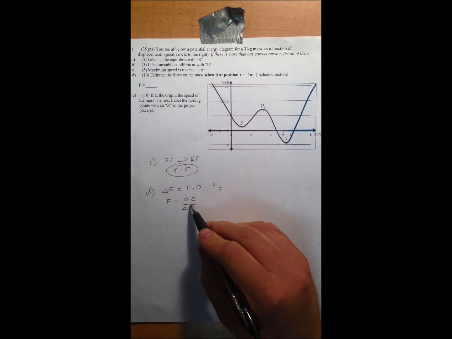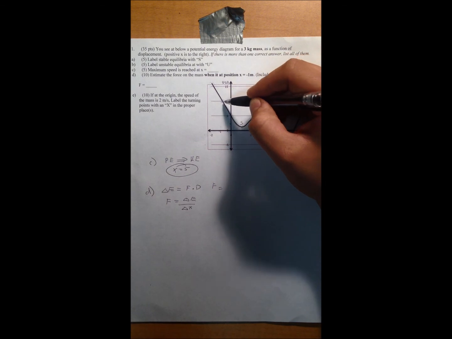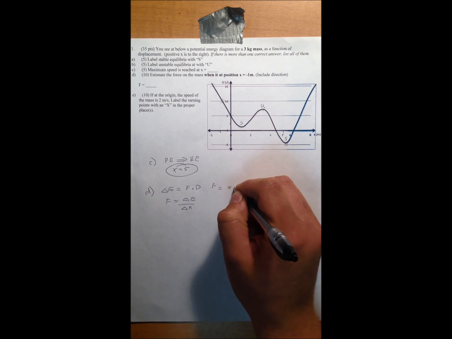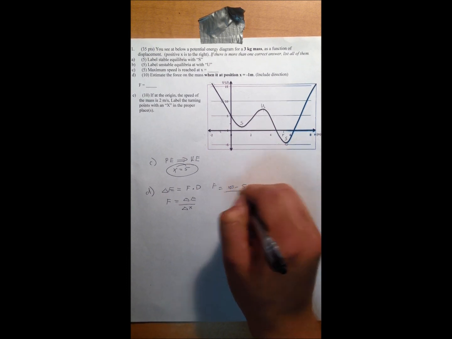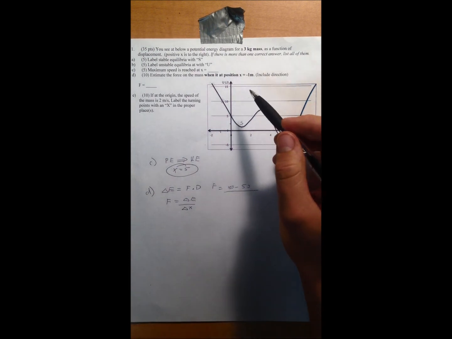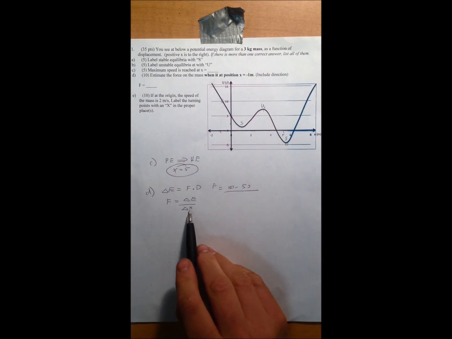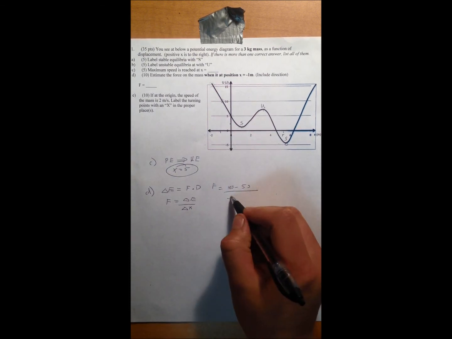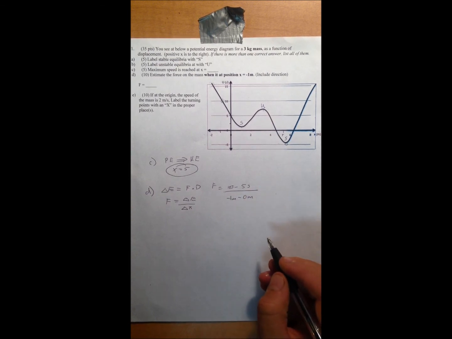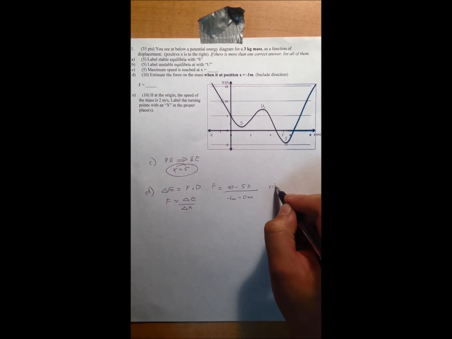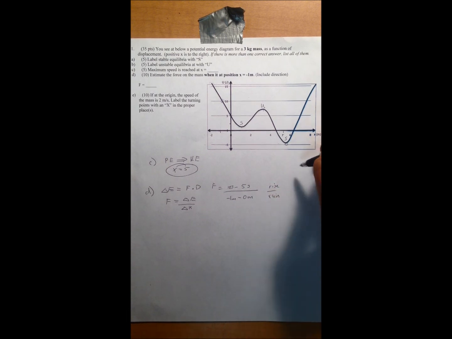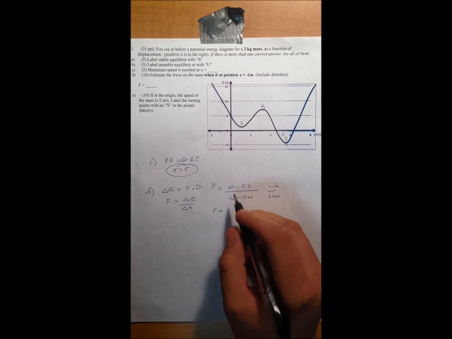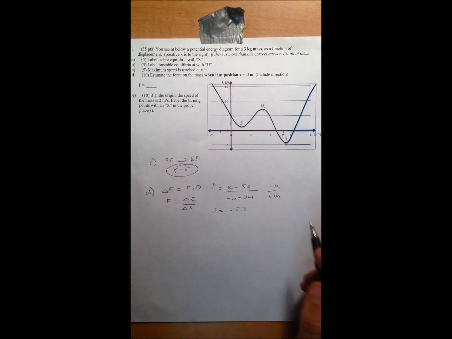So force equals the change in energy. We go from 10, so 10 minus 5 joules, over our change in distance. We'll go from -1 minus 0, so -1 meters minus 0 meters. This is your typical rise over run. So anyways, we come to our force equaling -5 joules.